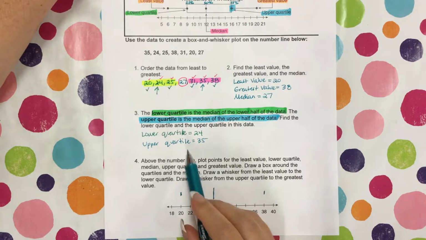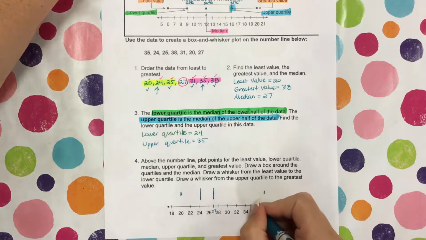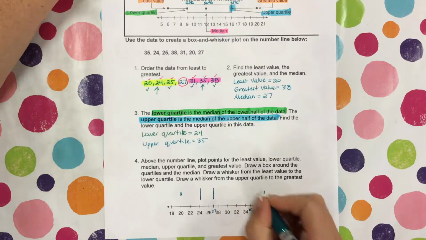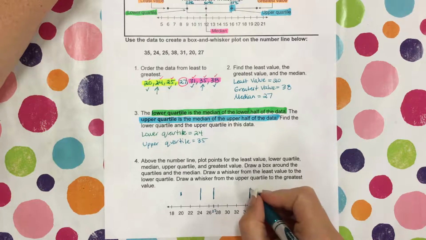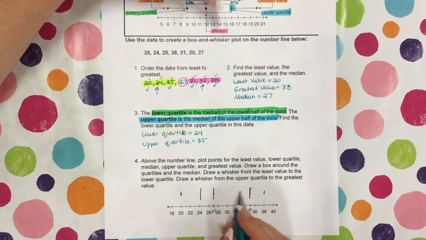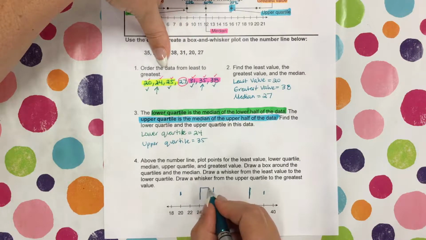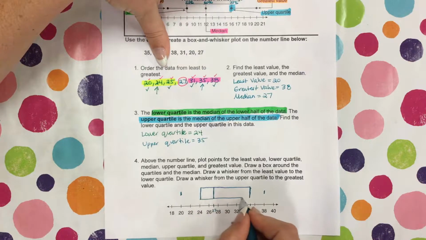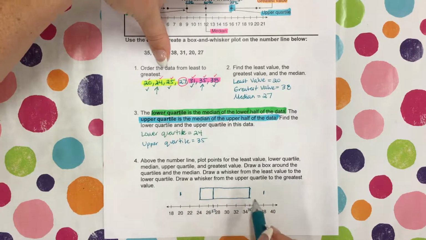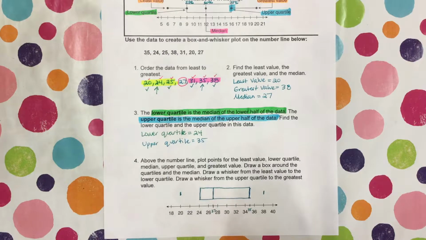The upper quartile is 35, which would be right here, 35, and I'm going to draw an upper line, a big line here. Now I create a box around the lower quartile, the median, and the upper quartile. And this box shows the middle 50% of the data.